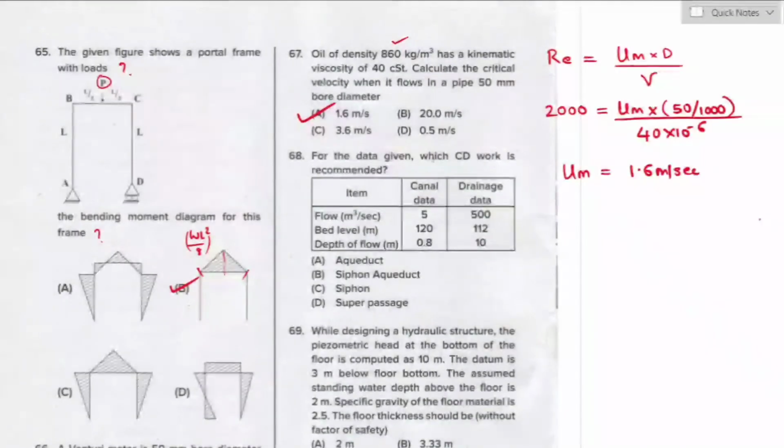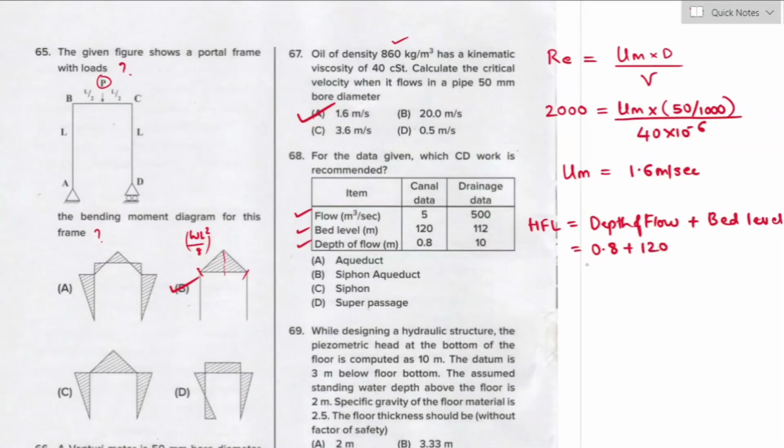Question number 68. For the given data, which cross drainage work is recommended? Here, for both the canal and drainage, the different parameters are given in terms of flow rate, bed level and depth of the flow. First, find the high flood level, which is depth of the flow plus bed level. Depth of the flow for canal is 0.8 meter, bed level is 120 meter. So, high flood level will be 120.8 meter. So, this is for canal.